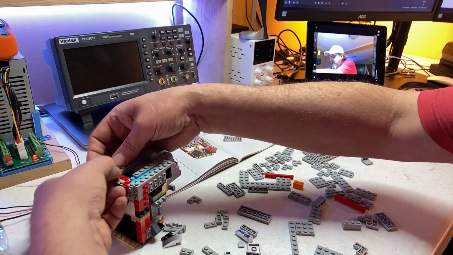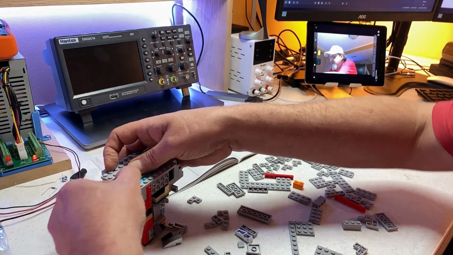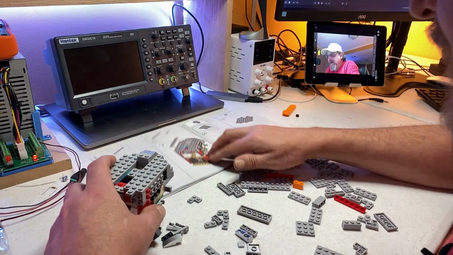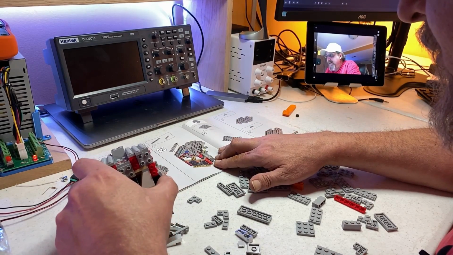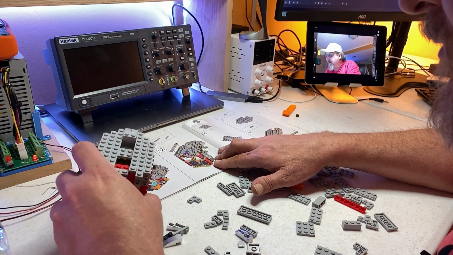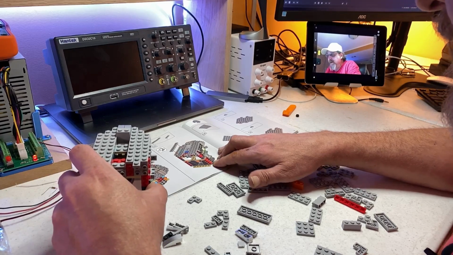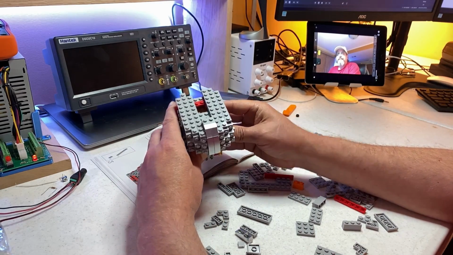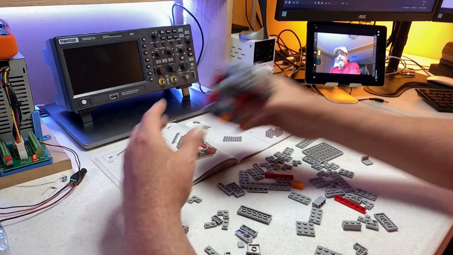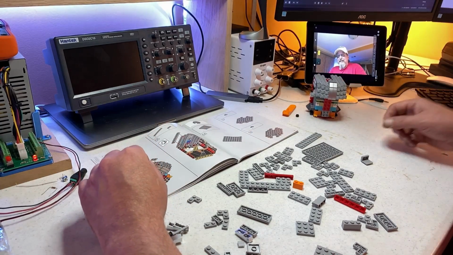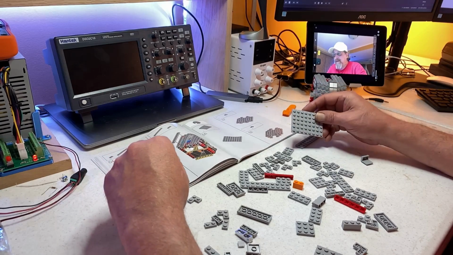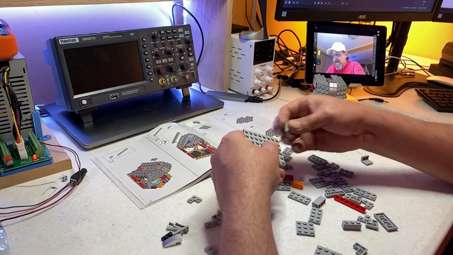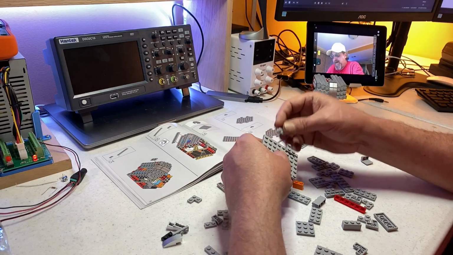Man, this thing is intense to build, isn't it? It really is. Alright, I got 2 of the 1x3, so I got that part. Alright, there. So there's what I got so far. There's a lot of pieces in each bag. Dude, this thing is intense. Seriously, this is like one of the more intense Lego sets I've ever built. I gotta admit, this is pretty damn cool.